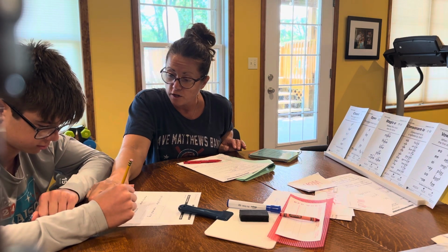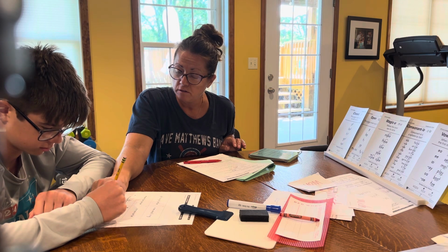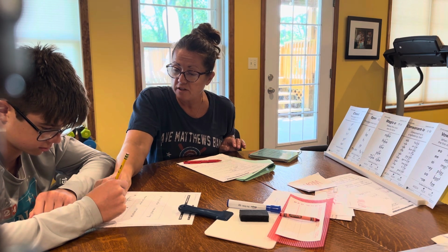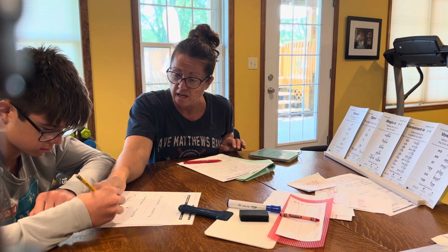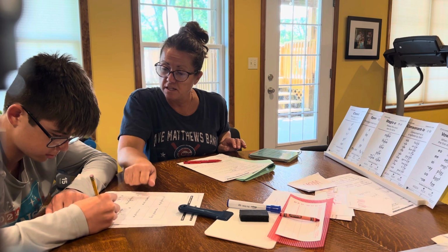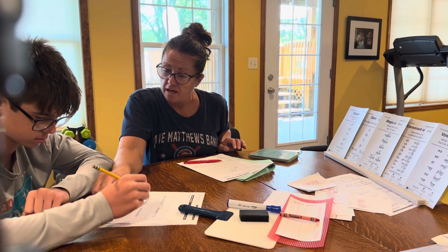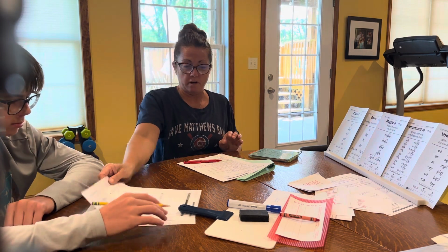So then you can just draw your line in between, and you've got your vowel. So it's consonant, vowel, consonant. So that's a closed syllable. And this is a consonant LE, so change the magic E to consonant LE. Okay, and let's sound it out. Babble. Very good.